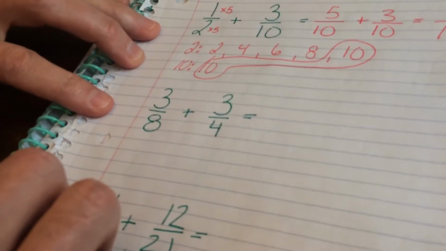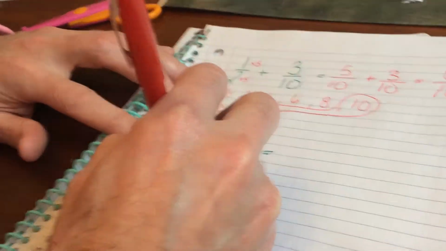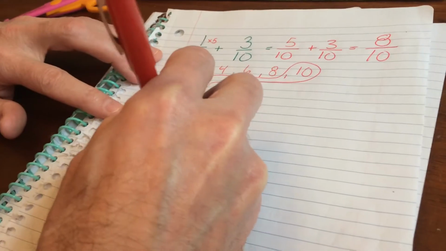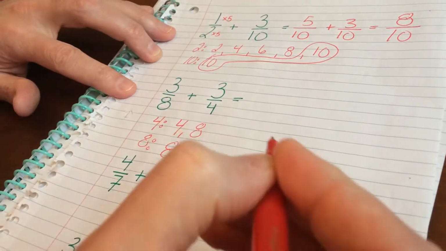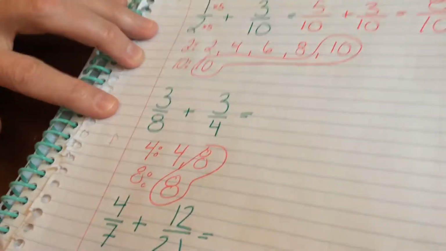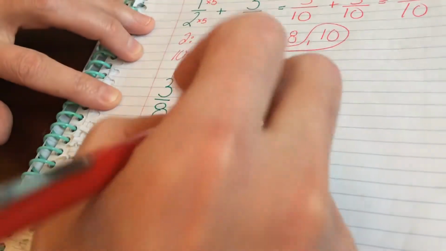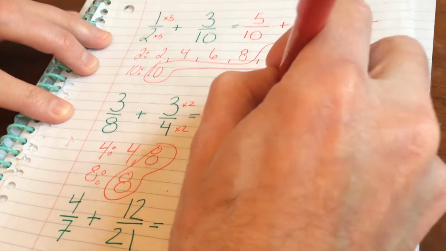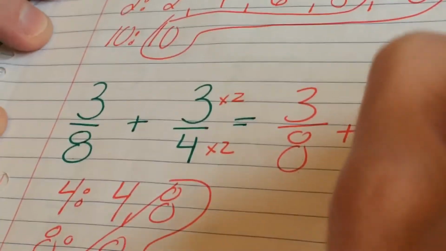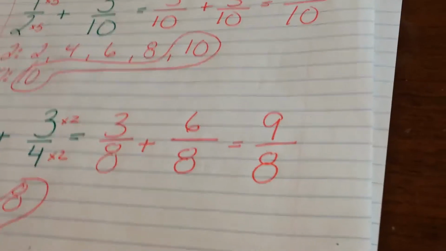3/8 plus 3/4. We can't add them because the denominators don't match. So I've got to find the least common denominator. So I put 4 here. 4, 8. Oh, I hit it already. 8, 8. There's my lowest common denominator. That means 3/8 will stay the same. And I multiply 4 by 2 to get to 8, and 3 by 2 to get 6 over 8, which equals 9 over 8. Okay? Good.